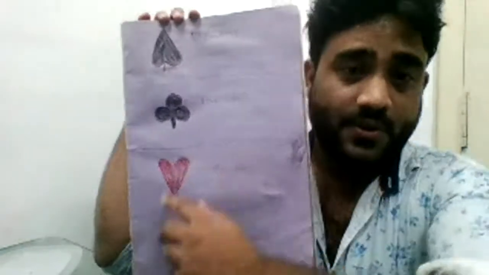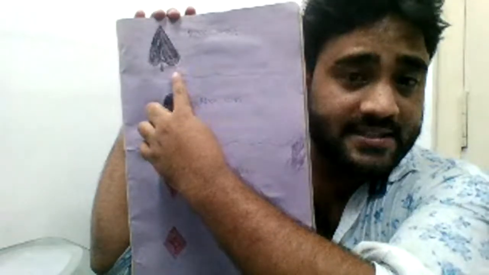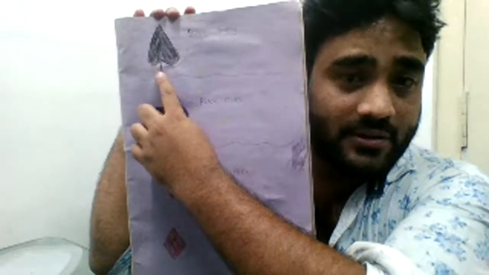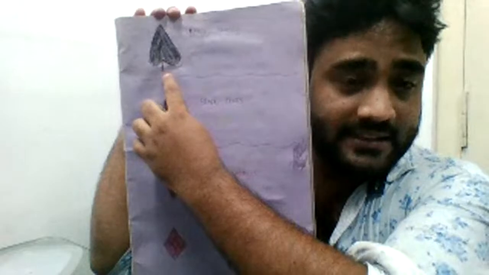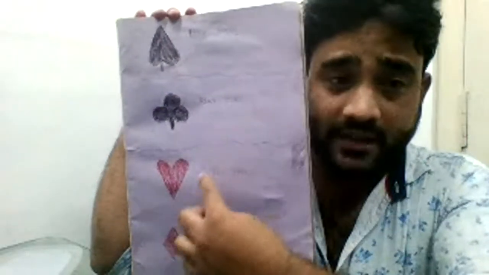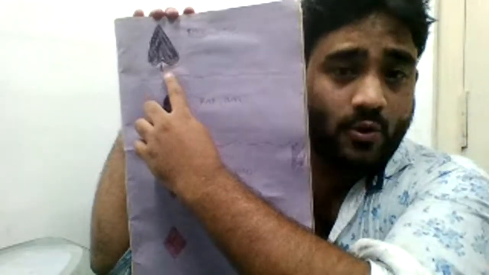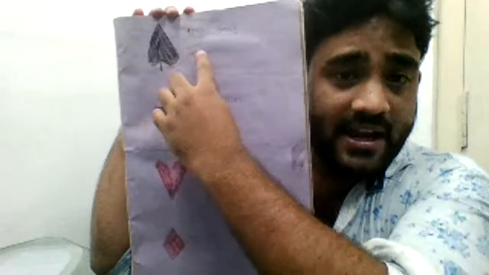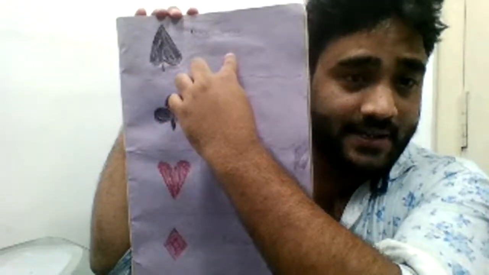But why have we divided them into four sets? Why not one set? These four sets differ from each other in this manner. The diagram would be like this, 13 cards here and 13 cards there. How can we express these logos? This logo, which is in the shape of a leaf, is called a black spade.